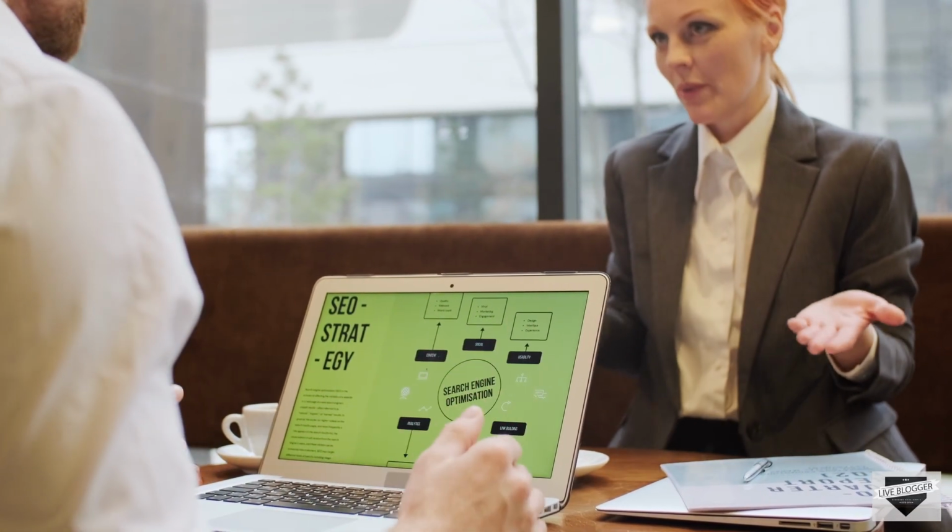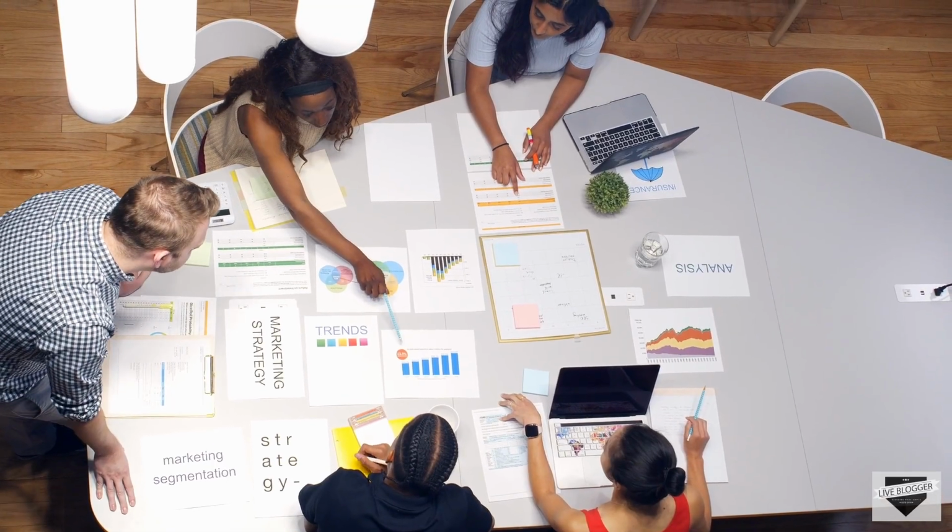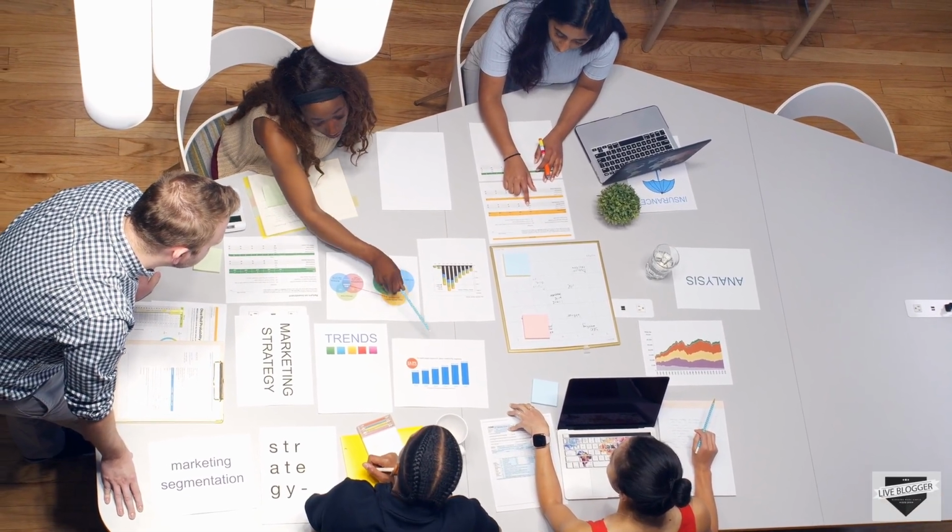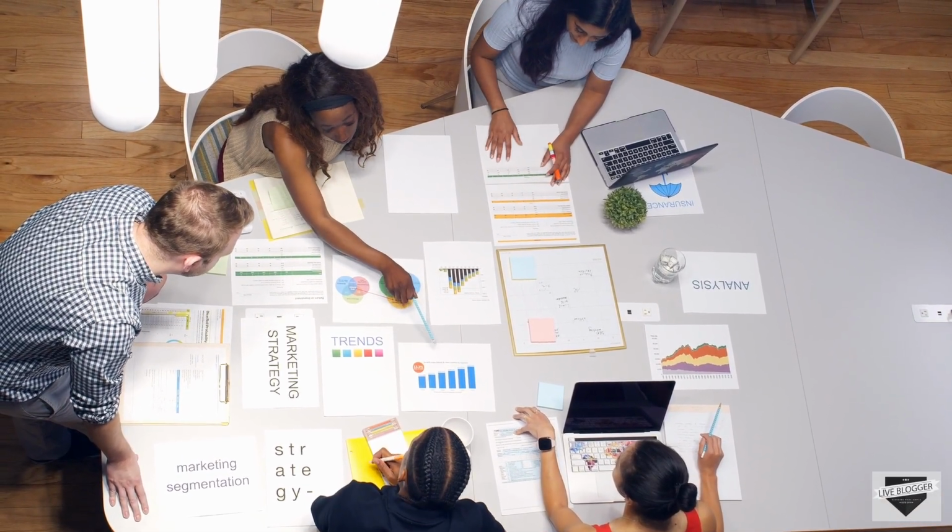A suggestion may appear relevant to the tool, but it may not feel natural inside the actual paragraph. That's why human review is still important.